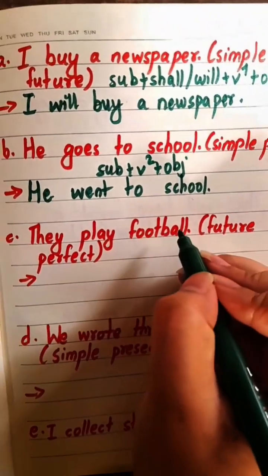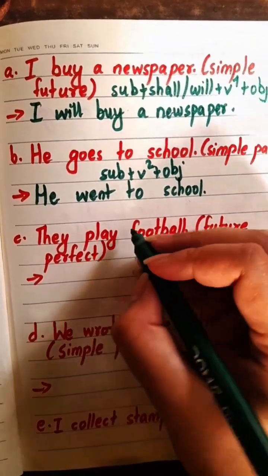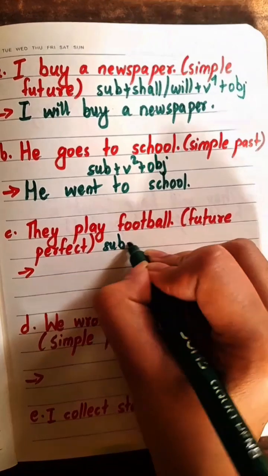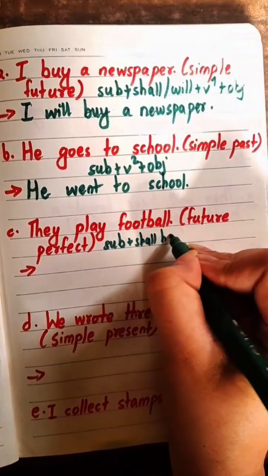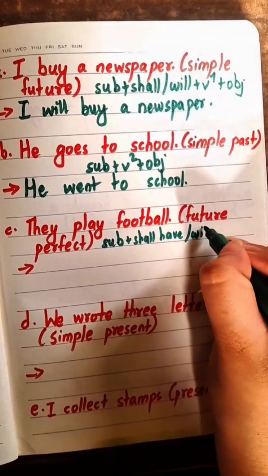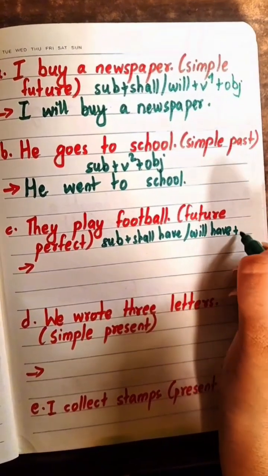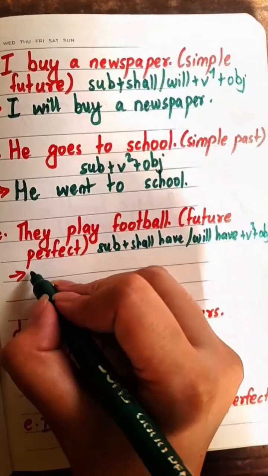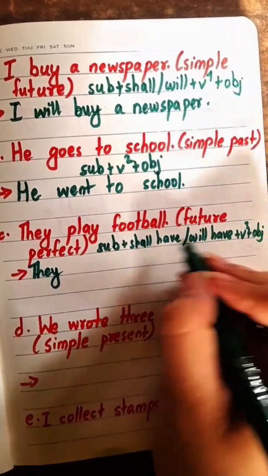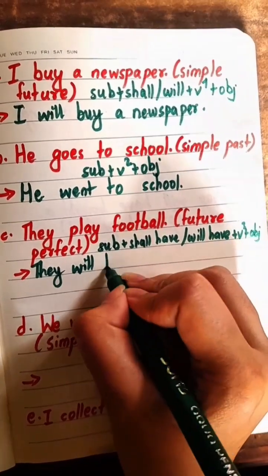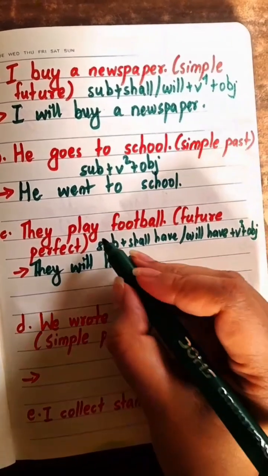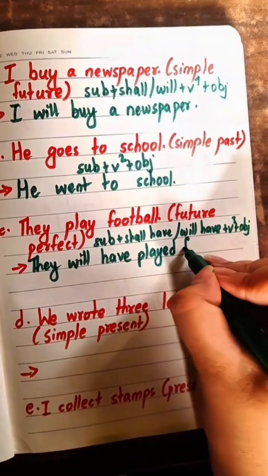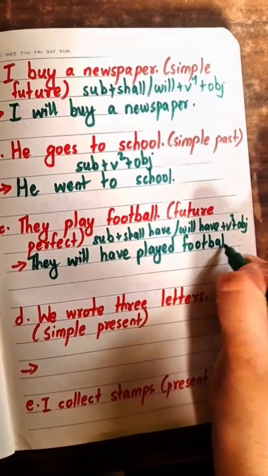They play football, future perfect. So what is the structure of future perfect? Subject plus shall have, will have plus verb 3 plus object. So what is the subject? They. Will have. What is the verb 3 of play? Played. Played and object football. They will have played football.